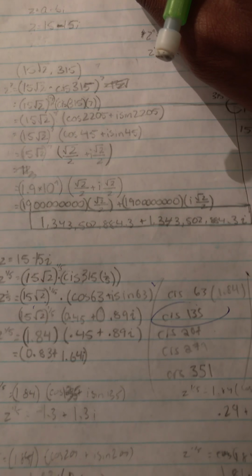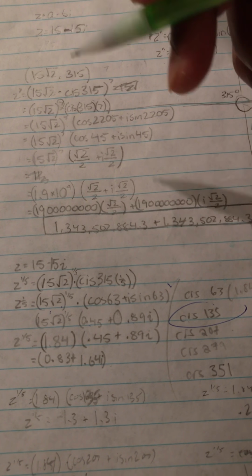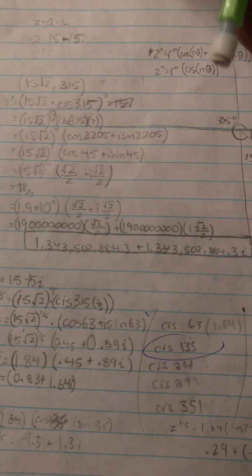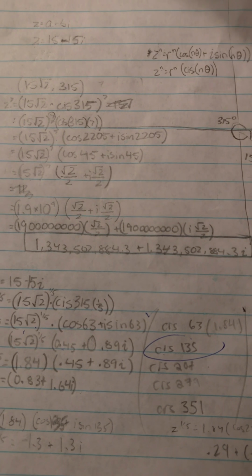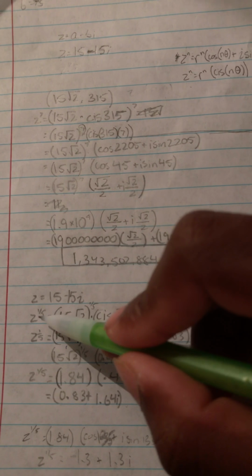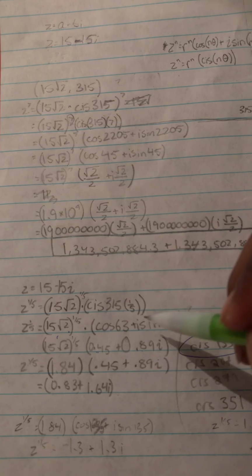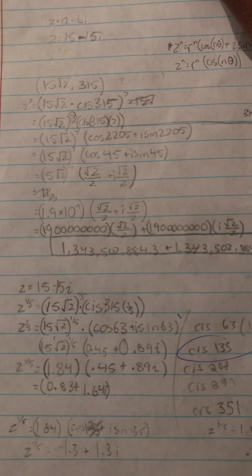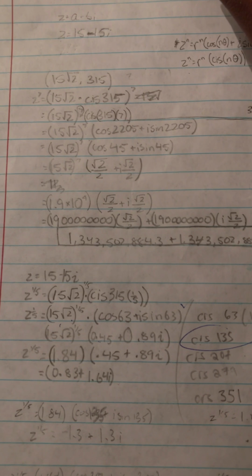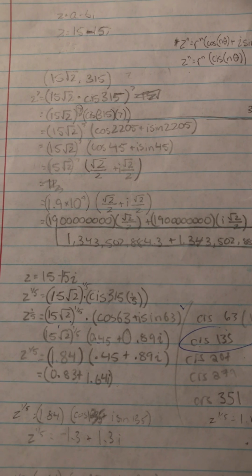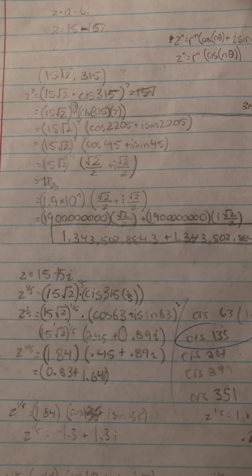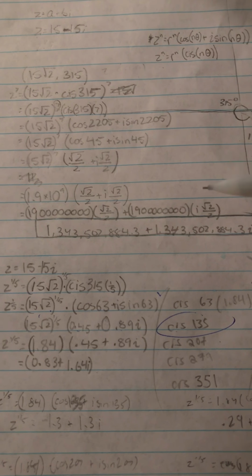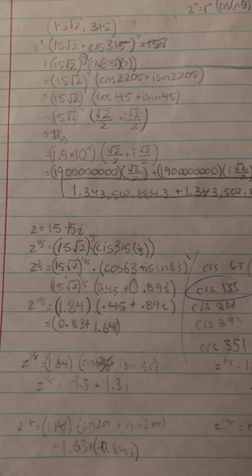For part B, we're told to find the fifth roots of z. And that basically means it's z to the power of 1/5. So we can use a similar process, but instead of n being 7, it's going to be 1/5, as you can see here. And since we are looking for the fifth root, there will be 5 answers, each equally distant from each other. And since 360 divided by 5 is 72, each of these will be 72 degrees away from each other.